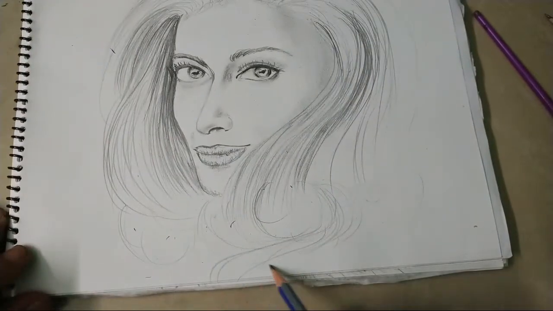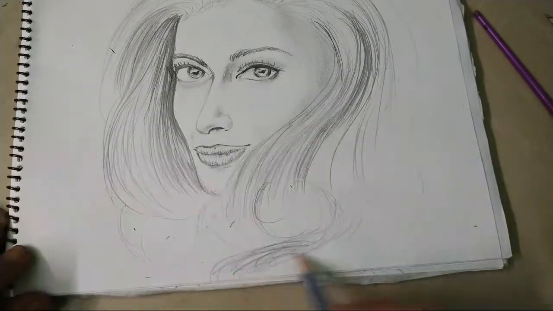The hair can be given the shape depending upon the person's hair.